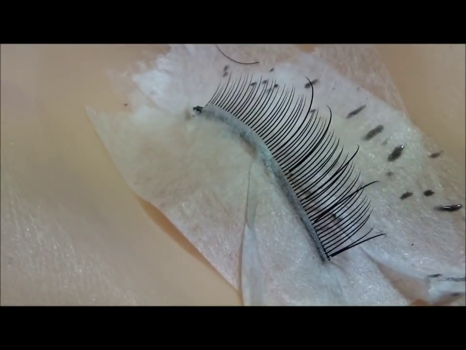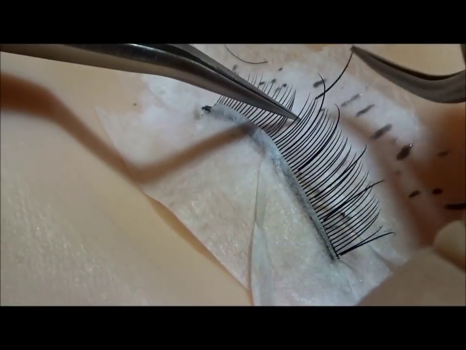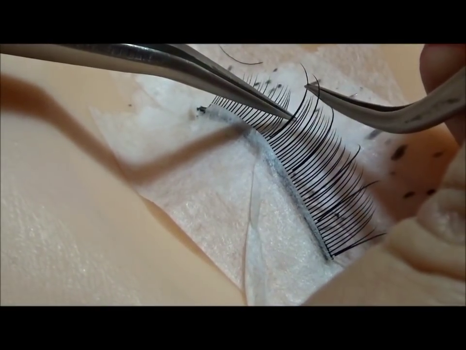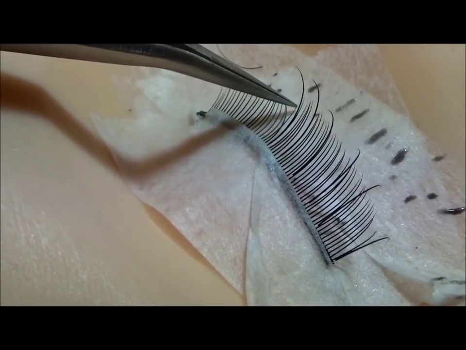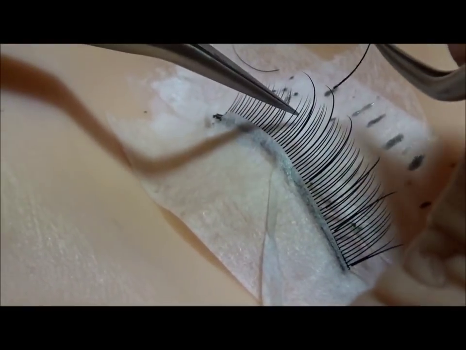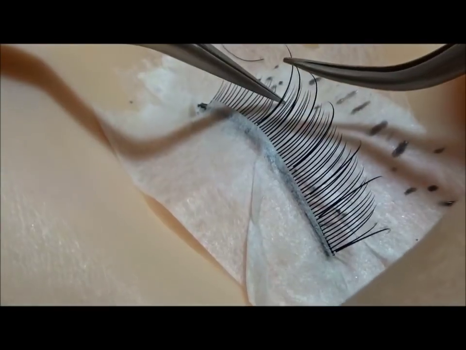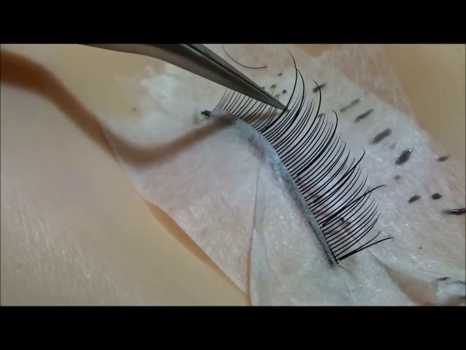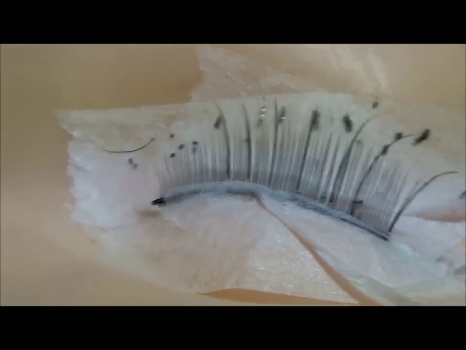I'm going to keep these straight for a little bit longer, otherwise I'm going to have a really weird looking inner corner flick. And at this stage, because these lashes are going straight, it doesn't really matter where you attach them, top, side, bottom, whatever. So now I'm going to start creating a little bit of a sweep towards the left hand side. So I'm attaching to the left hand of the lash, and I'm just starting to change my angle ever so slightly. Can you see by that? See?